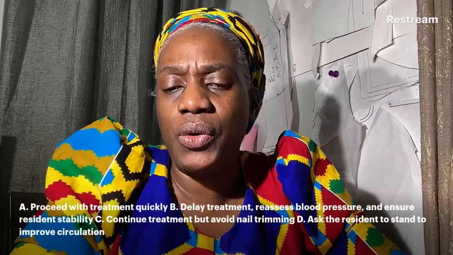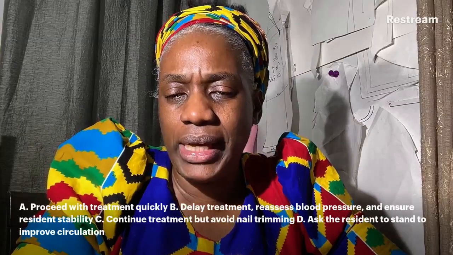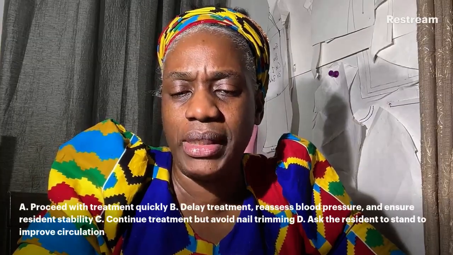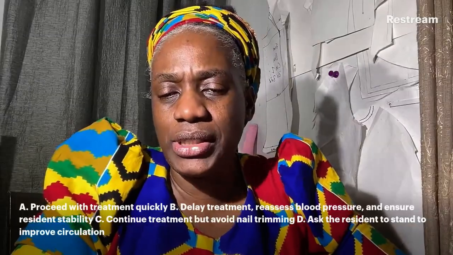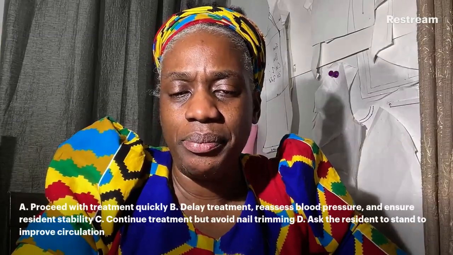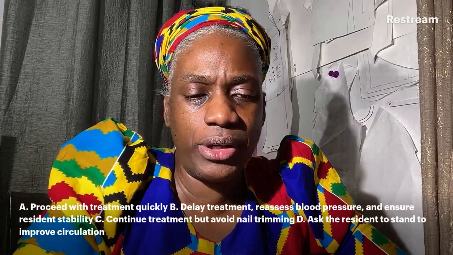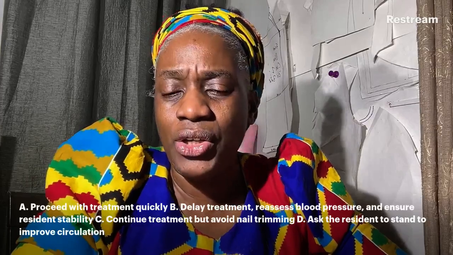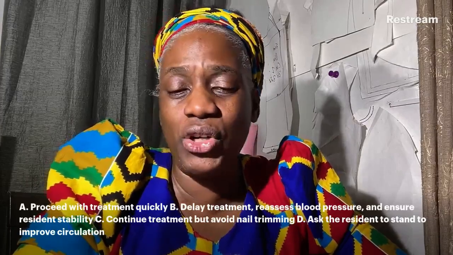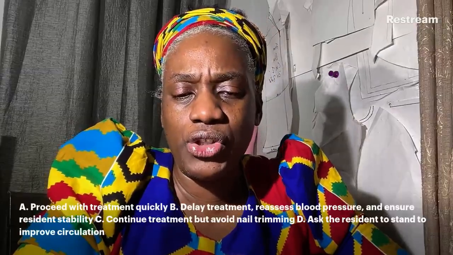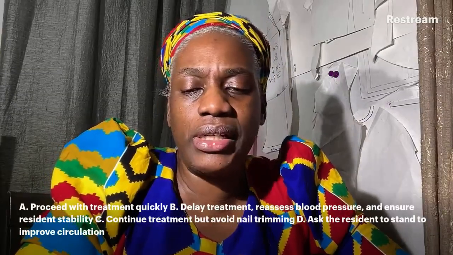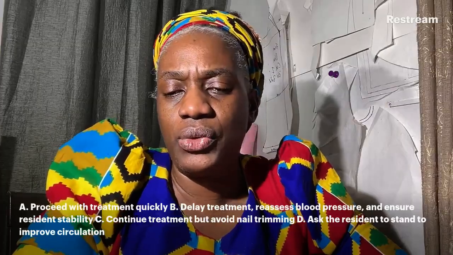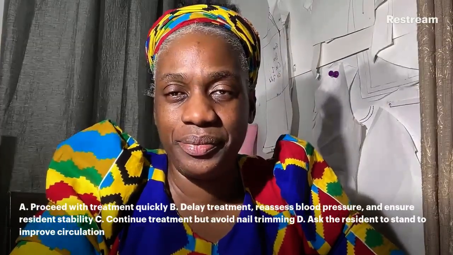Okay, so let's look at this here. A, proceed with the treatment quickly. B, delay treatment, reassess blood pressure, and ensure resident stability before continuing. C, continue treatment but avoid nail trimming. And D, ask the resident to stand to improve circulation.